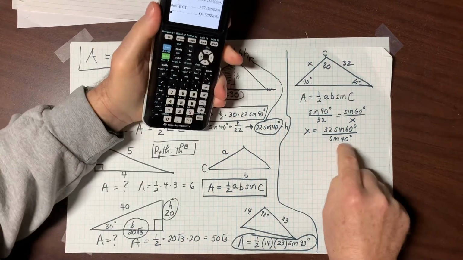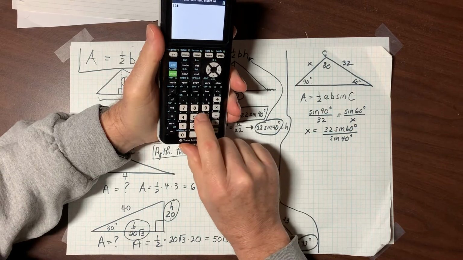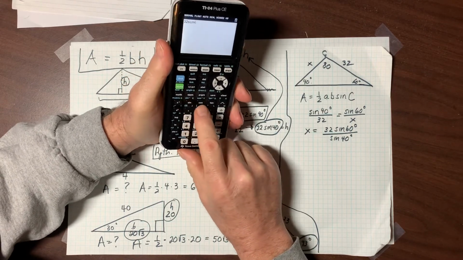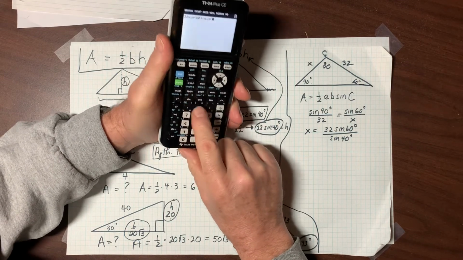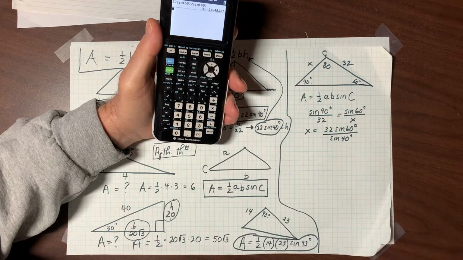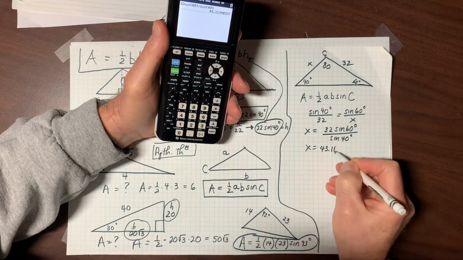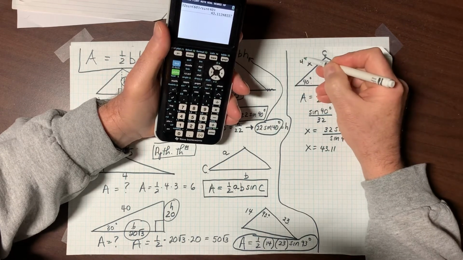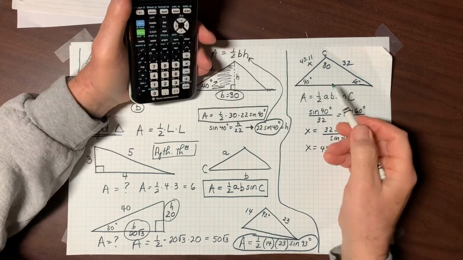And I'm going to find this value right here. So I'd have 32 sine of 60 divided by the sine of 40. And I'm coming up with 43.11. So I'm going to write that up here, 43.11.